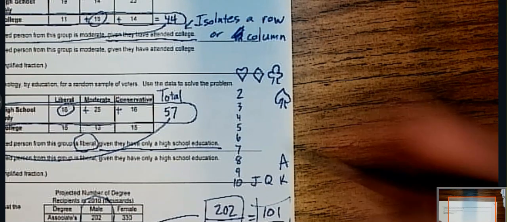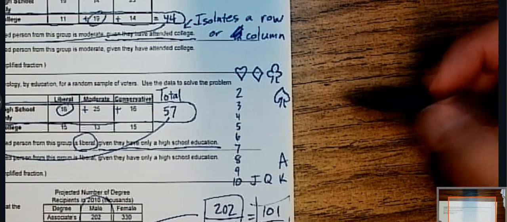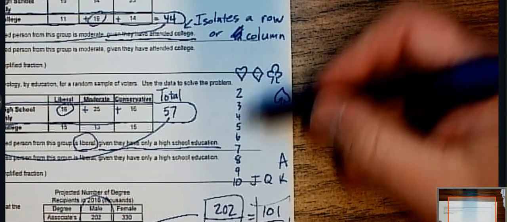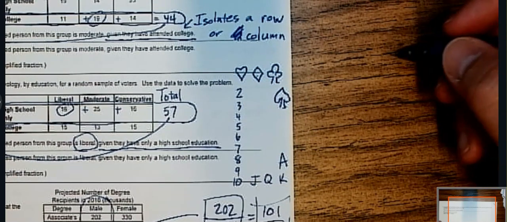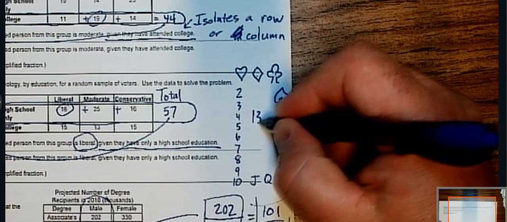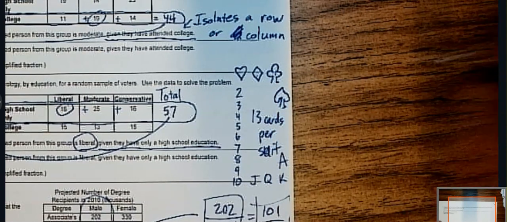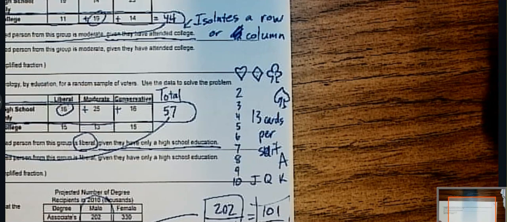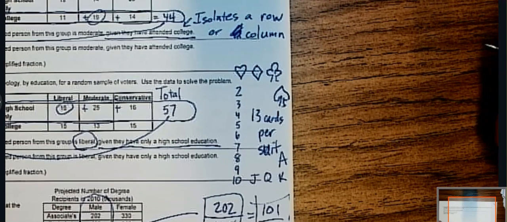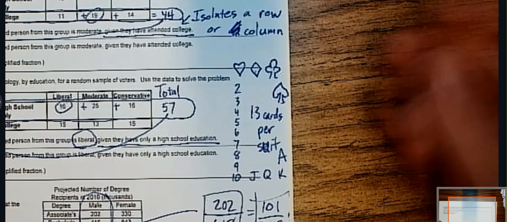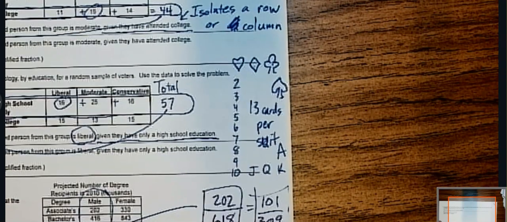So, does that help? That there's 4 sets, and each of the sets has these 13 cards. So 13 cards per set, or per suit. I got all these. I didn't know we'd have a whole lecture on cards. Hearts, diamonds, clubs, spades. Those are called suits.